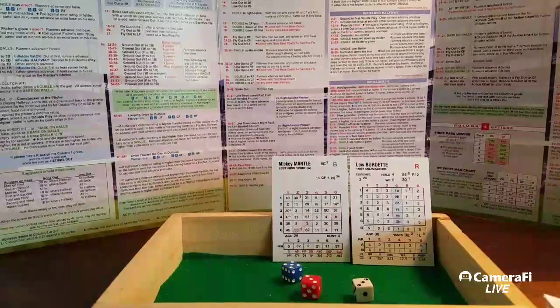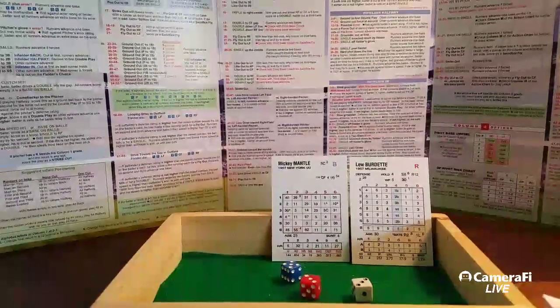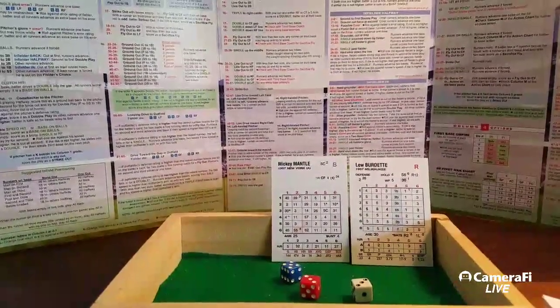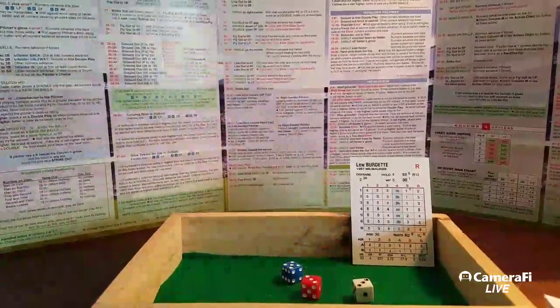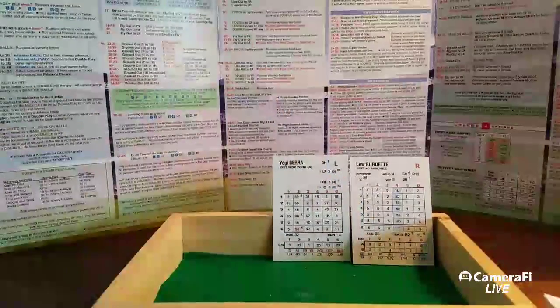If it's not higher, score. I'm sorry, it's a force out, not a double play. It's a force out. So McDougall is out 4-6. Mantle reaches on the fielder's choice. Okay, the rule book says it's a force play, not a double play. All right. Brings up Yogi Berra.